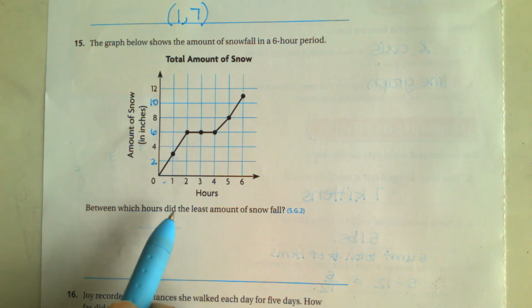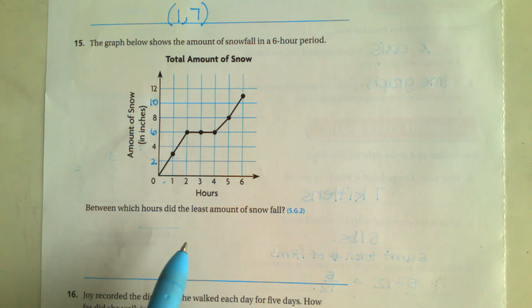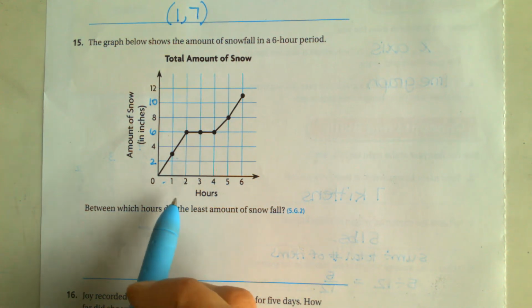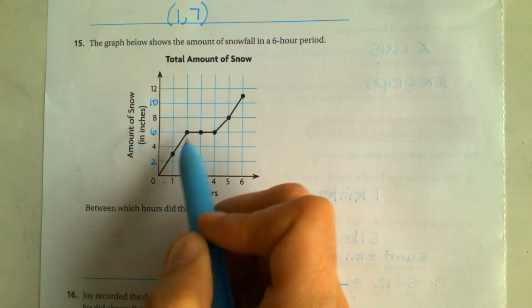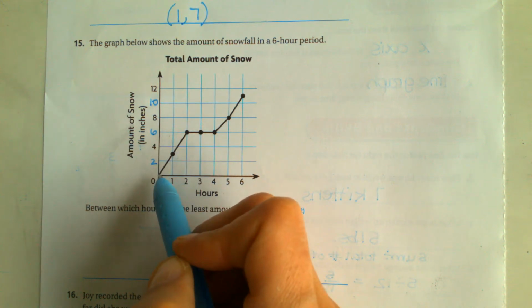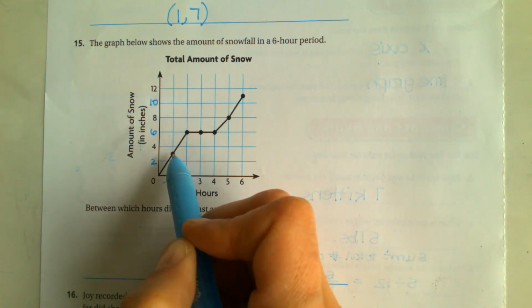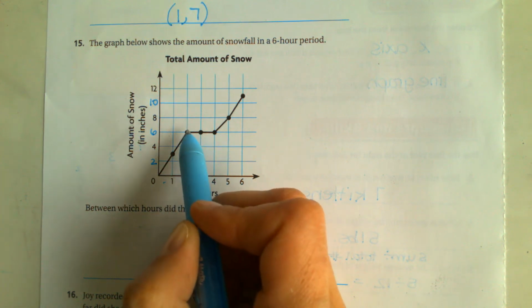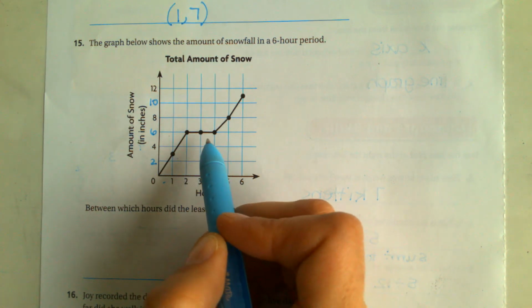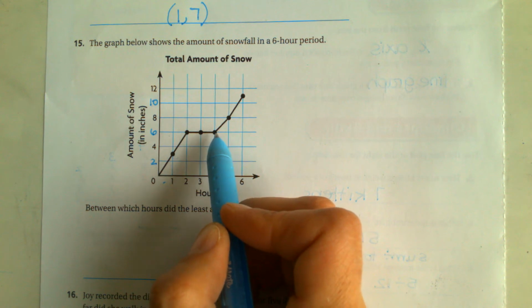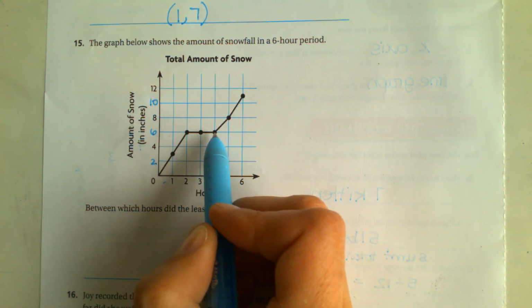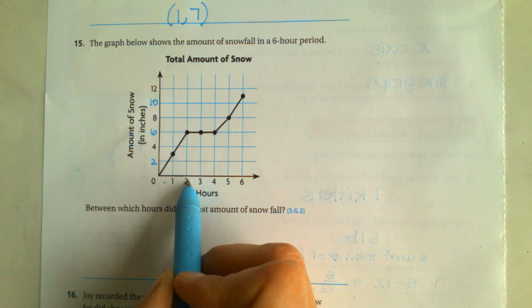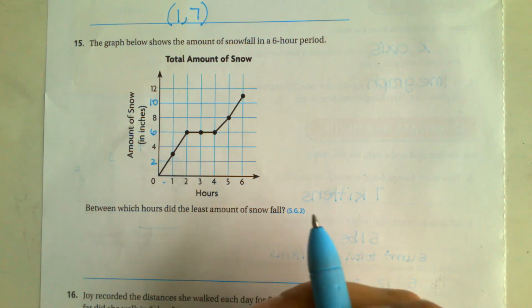Between which hours did the least amount of snow fall? So the diagonal lines tell me that that's a lot of snow, right? So we have 1 hour, that's almost 3 inches of snow. The second hour, we had 6 inches of snow. 6 inches of snow, 6 inches of snow. It's stagnant, right? It's called plateauing. It just stays. That means there was no snowfall. So between the hours of 2 and 4.